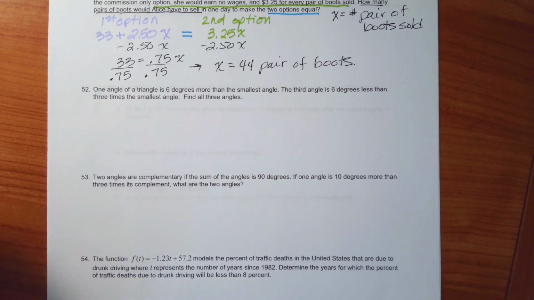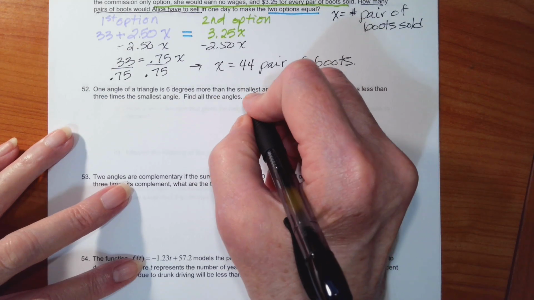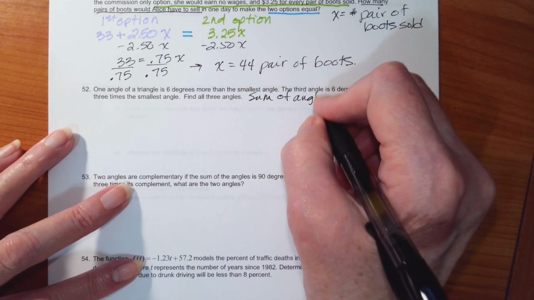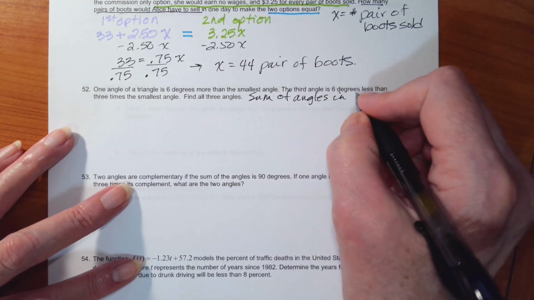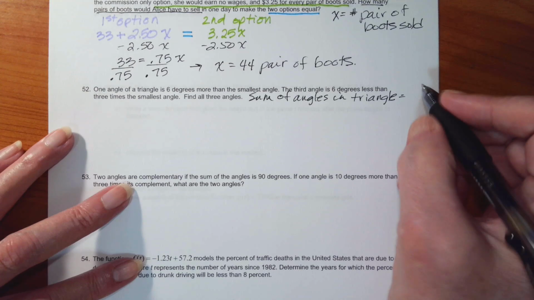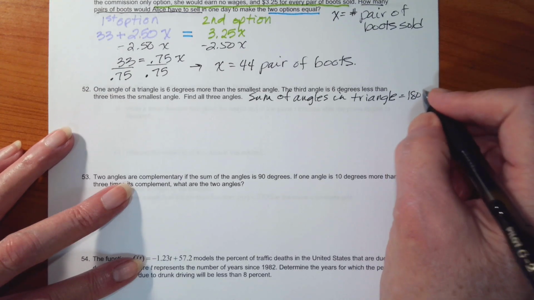Okay, one angle of a triangle is 6 degrees more than the smallest angle. The third angle is 6 degrees less than 3 times the smallest angle. Find all three angles. Okay, there's something that you need to know on this: the sum of the angles in a triangle equals 180 degrees.